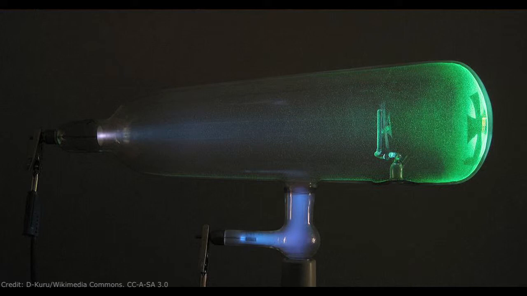And if you place something, again, the Maltese cross, I guess just sort of a sentimental shape in science, it projects a shadow. So this thing in the way is blocking whatever the beam is. We still don't know what the beam is, but Thomson wanted to find out. And so he played with these Crookes tubes and cathode rays.